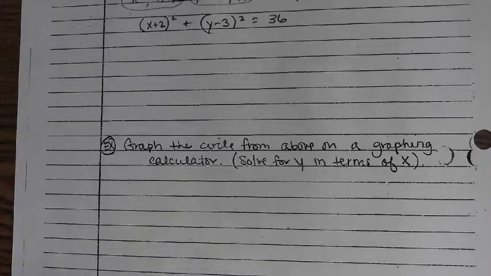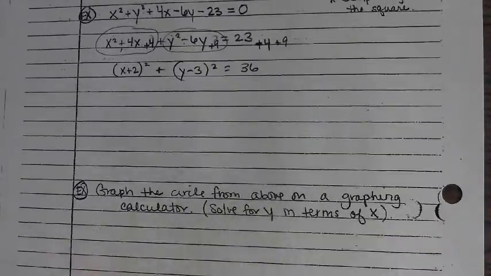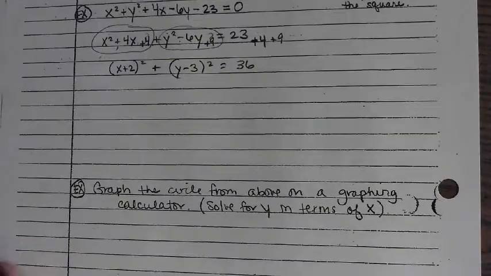Okay. Graphing a circle on a calculator. So, have you ever done this before? Have you ever used a calculator to graph a circle? Or do you foresee there being an issue with that? Your calculator only graphs what? What'd you say? Y equals, yes.